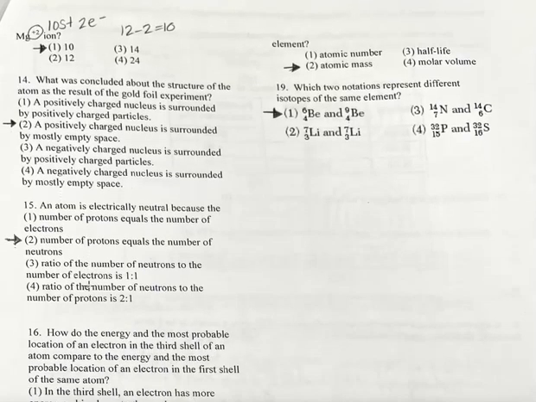What was concluded about the structure of the atom as a result of the gold foil experiment? I stressed this when we went over this in the notes in class. You need to know that it's made up of mostly empty space, and it has a small, positive, dense nucleus. That would be choice 2.